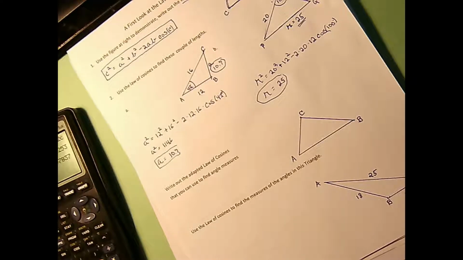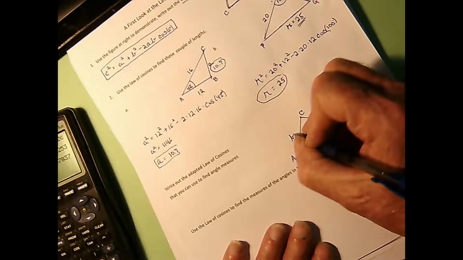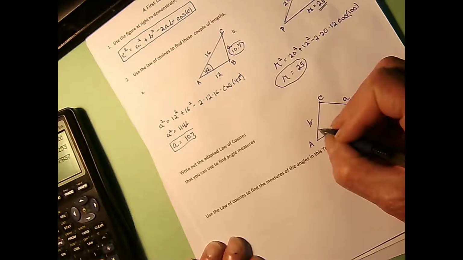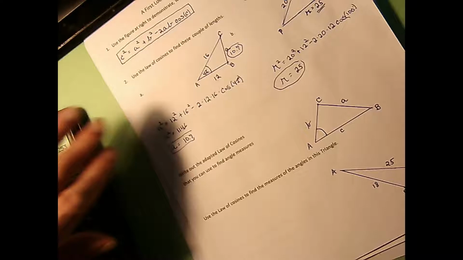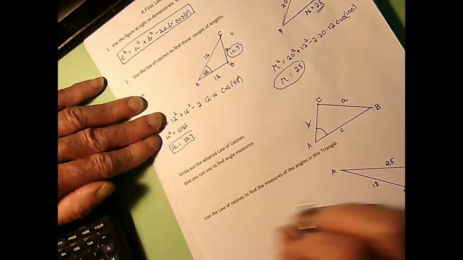Let me just decorate this triangle for a second. I'm going to call this side little a, and opposite angle B, call that one side little b, and the other side little c. And I could go for any of the three angles. I'm going to say, what if I want to know about angle A? And then we'll find all three angles of a triangle. But right now I'm going to go for the measure of angle A with the adapted law of cosines. Here's how that would look.